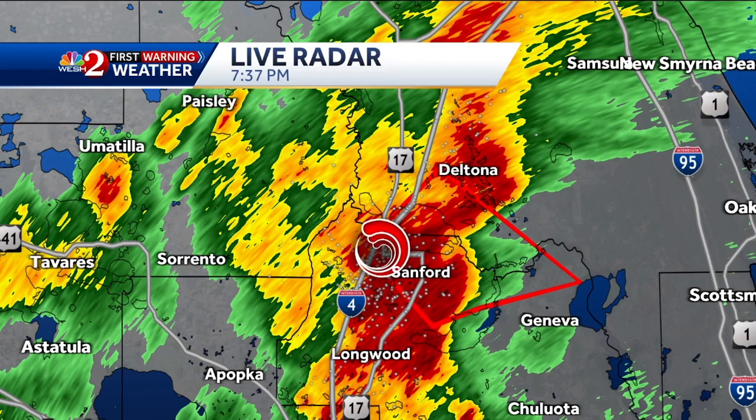Again, signs are showing that it's weakening. The inflow notch no longer there. Winds are coming down. Never had the hail core right there. And those are some of the key things we look at when we're running the radar in times like this.